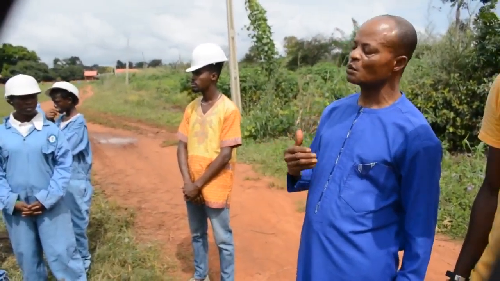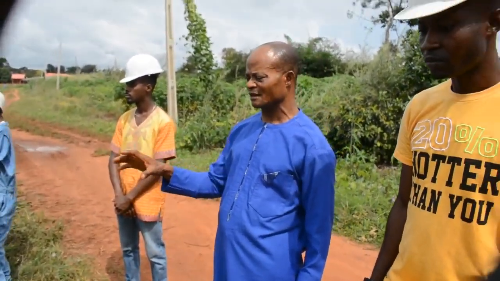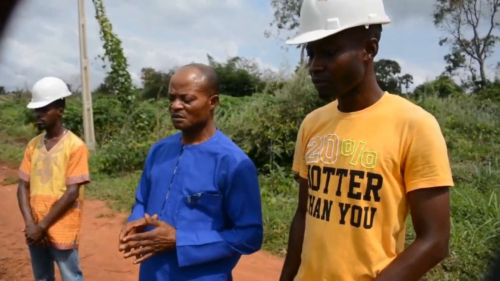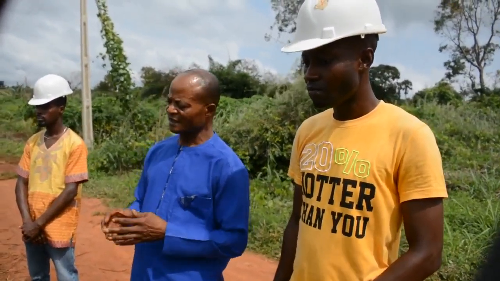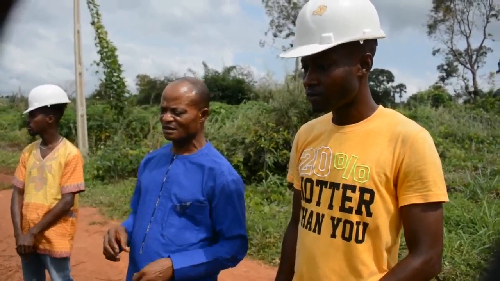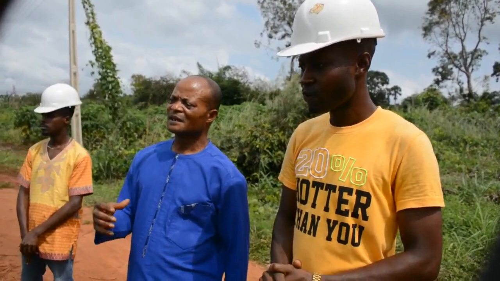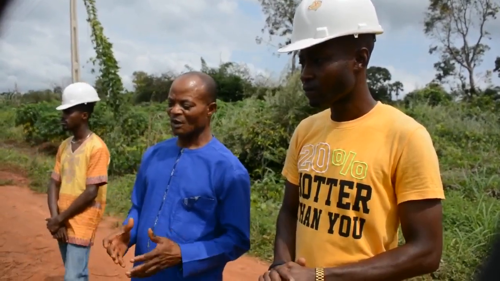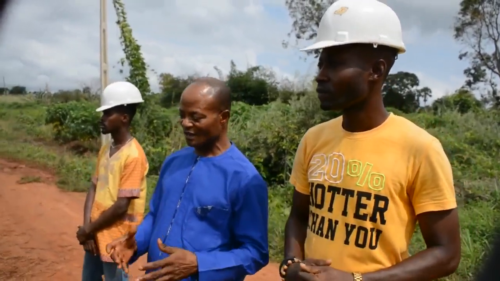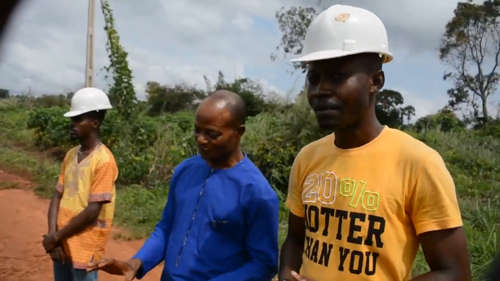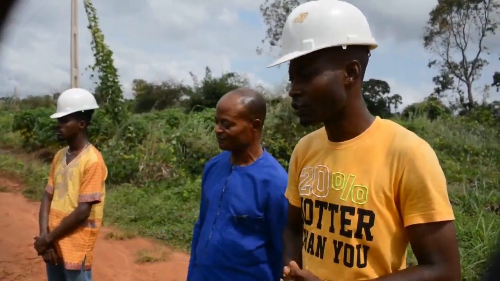So will you consider the strength of the work at the end, as to choosing the quality of material, the sand, so that it will not just give up at the end when heavy-duty vehicles and others are passing through this way? Why the compound? Thank you, sir.